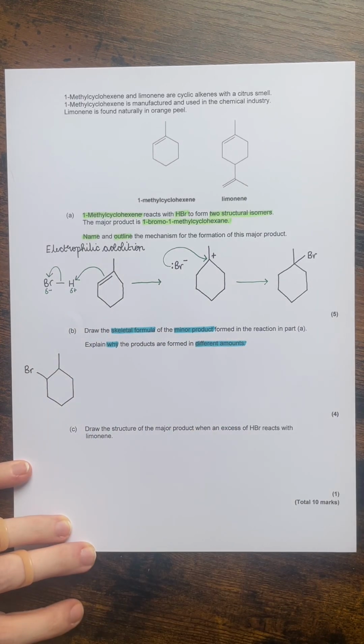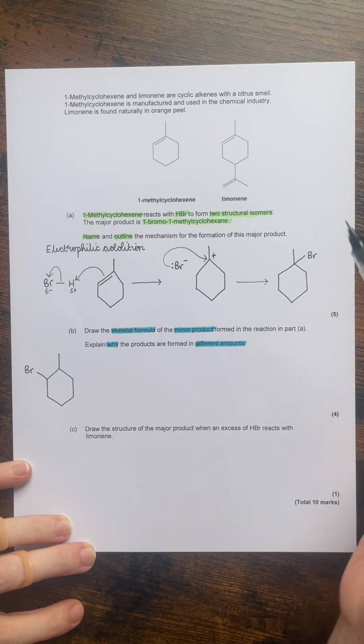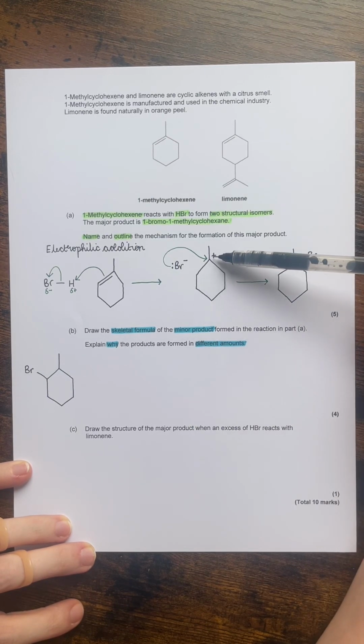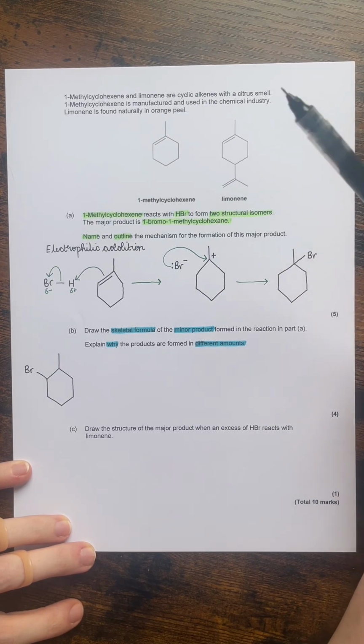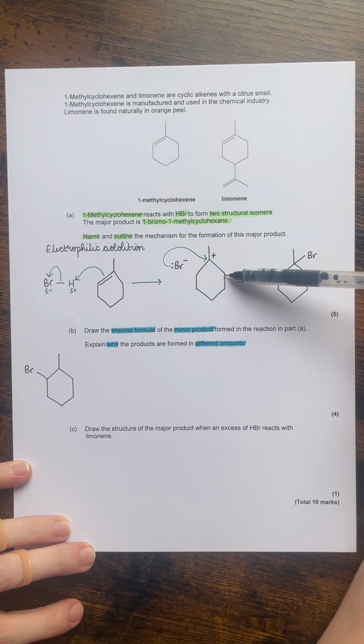Now, when we think about why we get these formed in different quantities, it is down to the type of carbocation intermediate we have. Now, this carbocation that we included in our mechanism, that carbon there is bonded to the methyl carbon, this carbon that's a part of the cyclical ring, and then this carbon here.